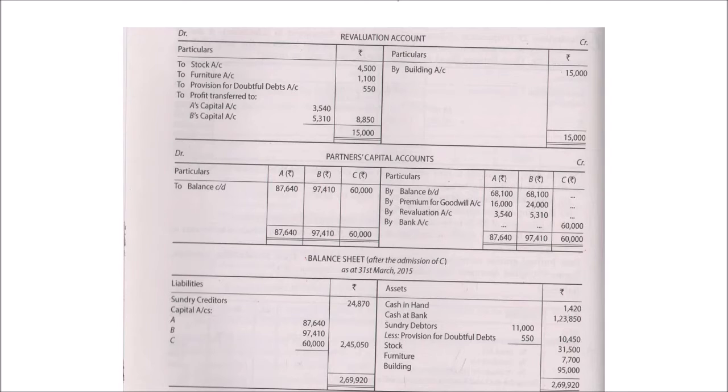So 4 items we have already recorded in the revaluation account. Debit side 3 items and credit side 1 item. To stock 4,500. To furniture 1,100. To provision for doubtful debts account 550. Credit side, by building account, amount 15,000. So now you have to check which side is more. Here credit side building 15,000, but debit side 3 amounts: 4,500 plus 1,100 plus 550.